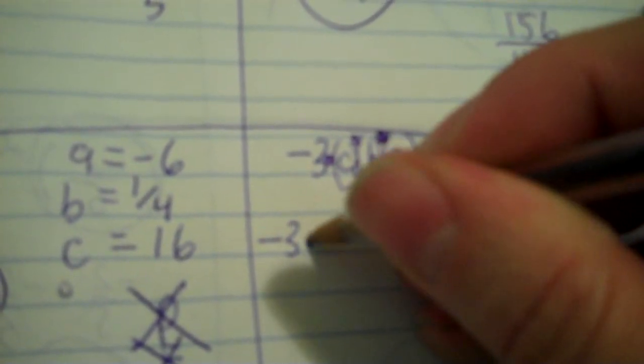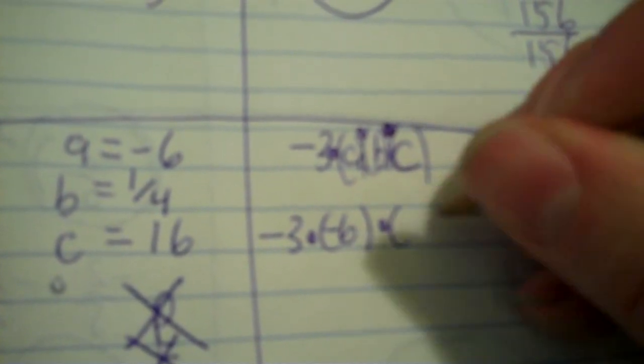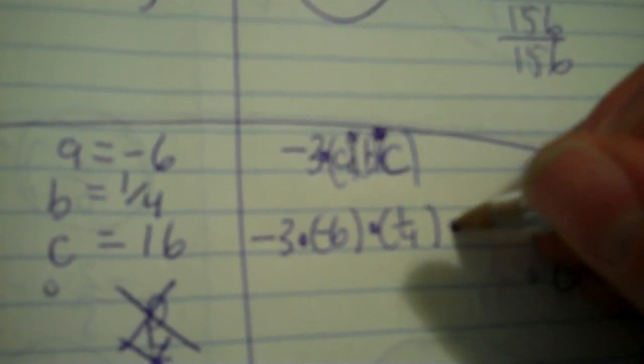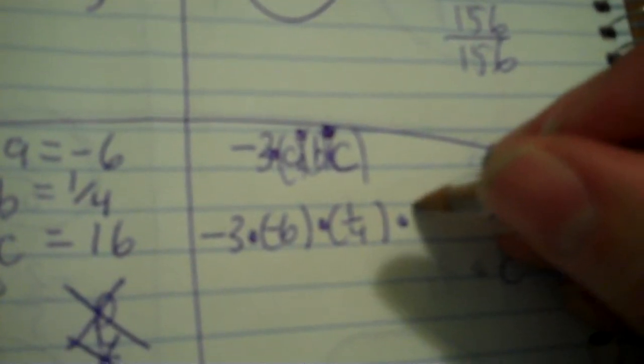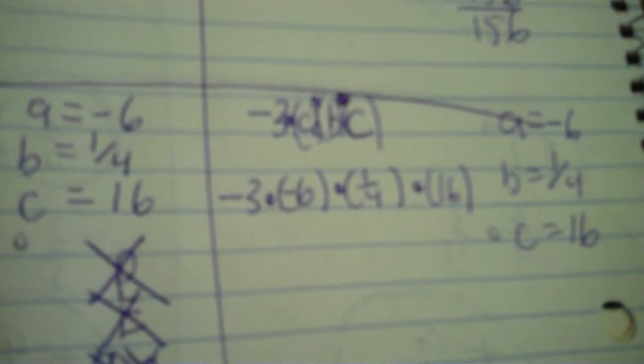Between the 3 and the A would be times, the A and the B would be times, the B and the C would be times. So you have negative 3 times parentheses A, I would put negative 6 in for A. And then B, I would put 1/4 in for B. And then C, I would put 16 in for C.